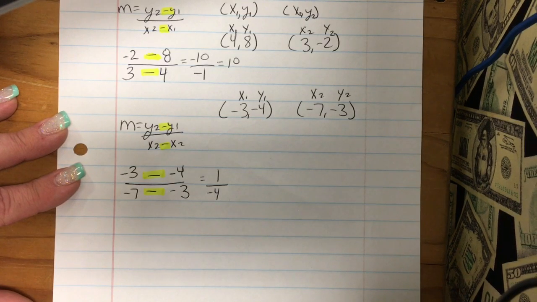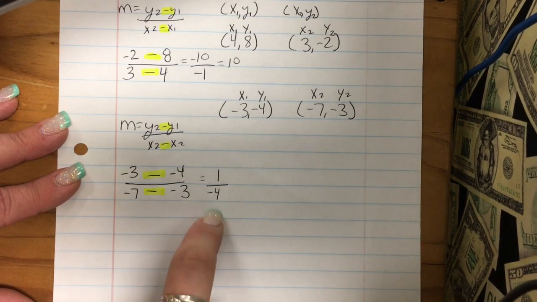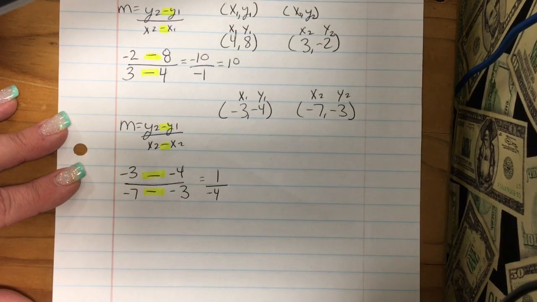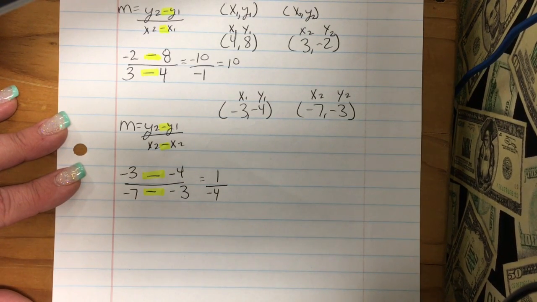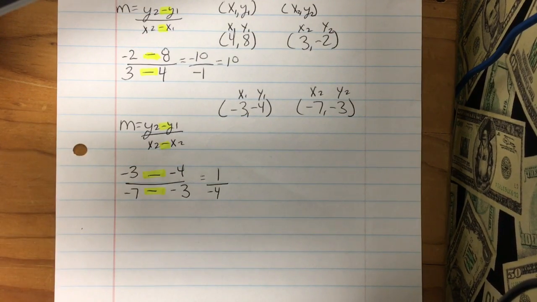And we want to leave slope as a fraction. We don't want to change that into a decimal. So we're just going to leave it as this. All right, so when you use 2 ordered pairs to find slope, we're going to use this formula. And you just plug it in and subtract.